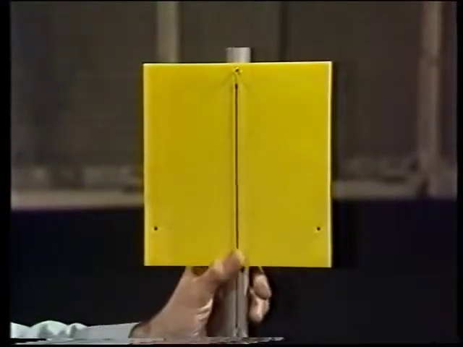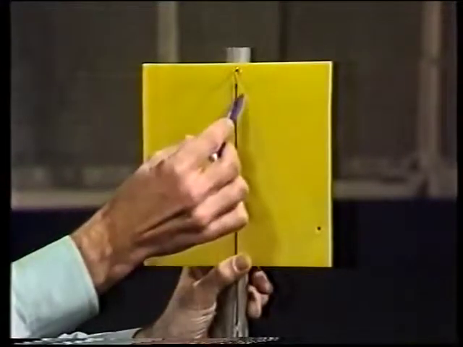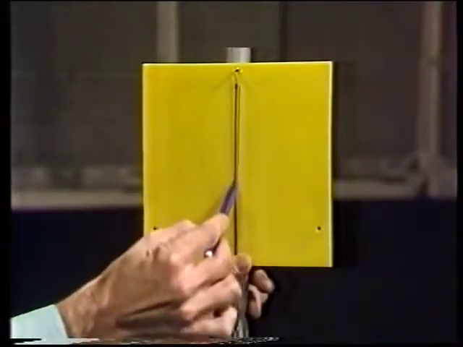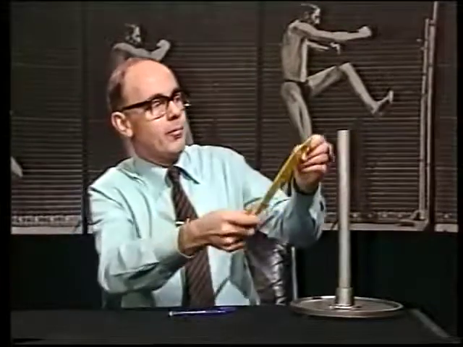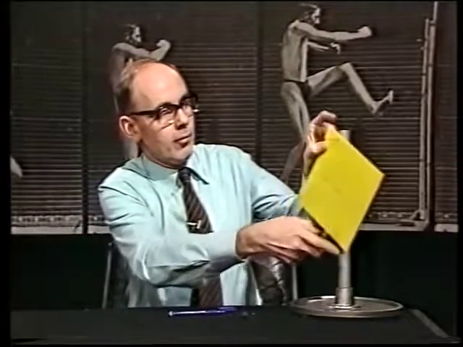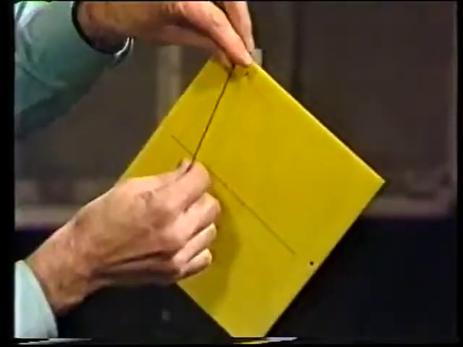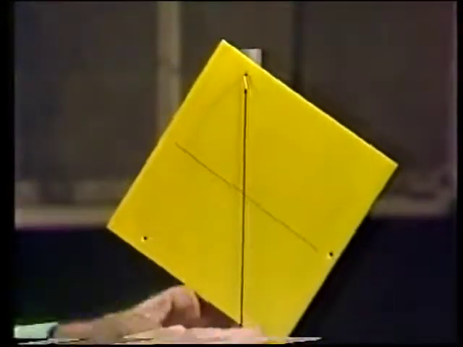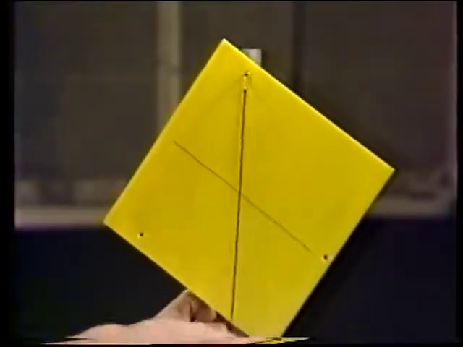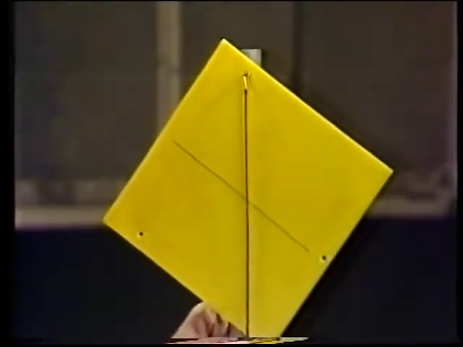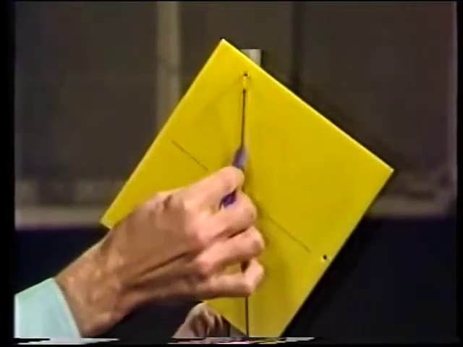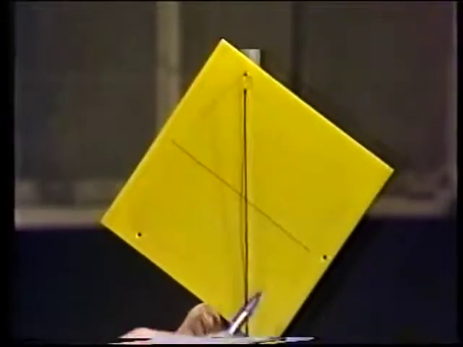The center of mass, then, should lie somewhere along this vertical line. If we now suspend the body by a different point, again mark in the vertical direction, the center of mass should lie somewhere along that line.